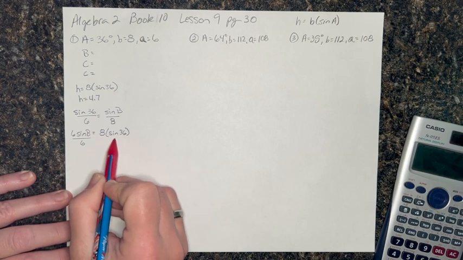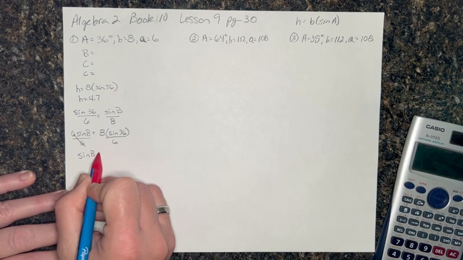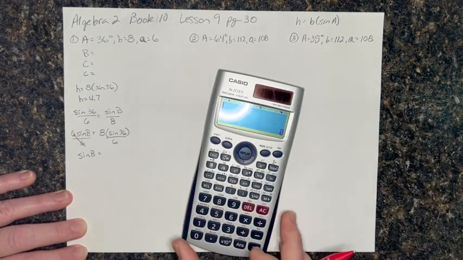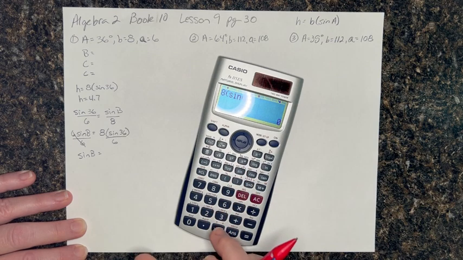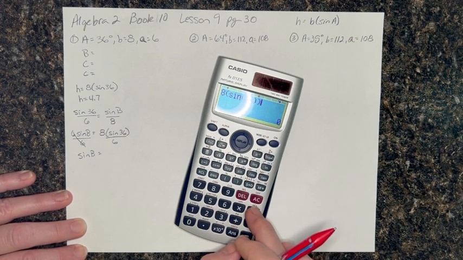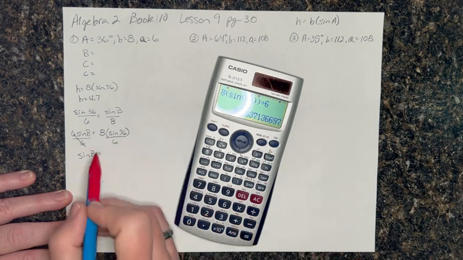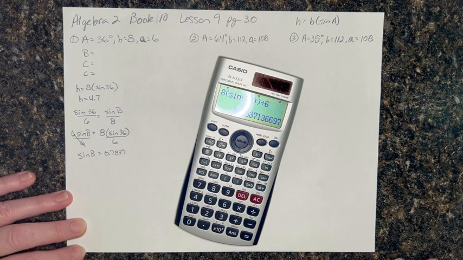I'm going to divide both sides by 6. The sine of B is equal to 8 times the sine of 36 divided by 6. Okay, so I have 8 times the sine of 36, close the sine, close the multiplication parentheses, divided by 6 equals. So it's 0.7837. That doesn't really help us at all.